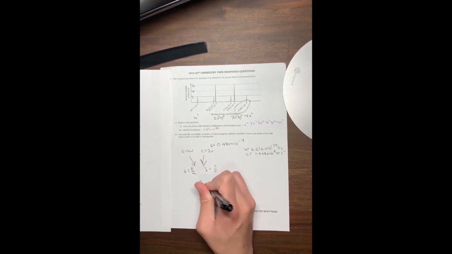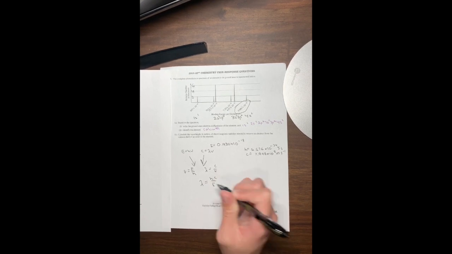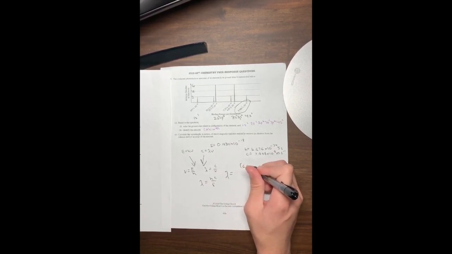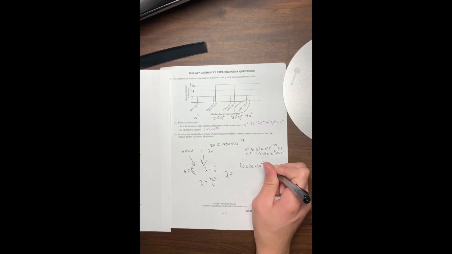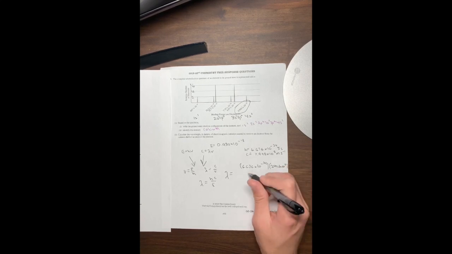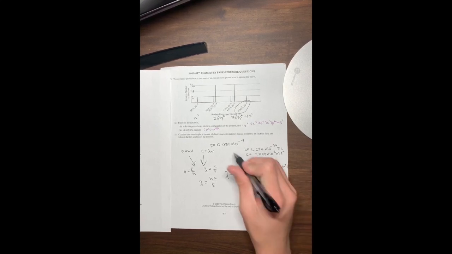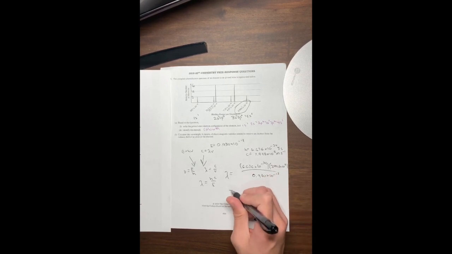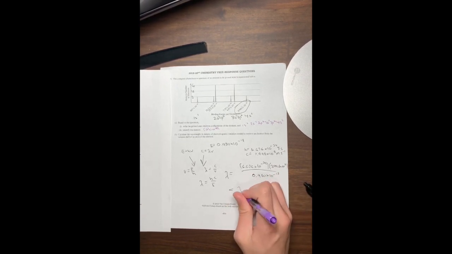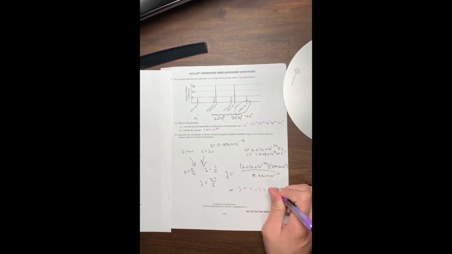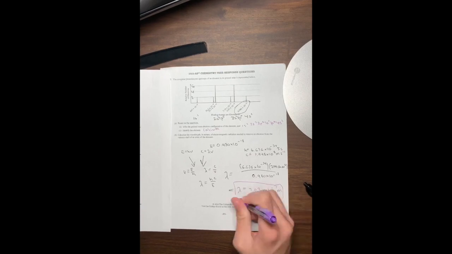So that means that wavelength is equal to hc over E. So then we can plug those in and we can get 6.626 times 10 to the power of negative 34 times 2.998 times 10 to the power of 8. And then over energy, which is from above, is 0.980 times 10 to the power of negative 18th. And we get wavelength is equal to 2.03 times 10 to the power of negative 7 meters.